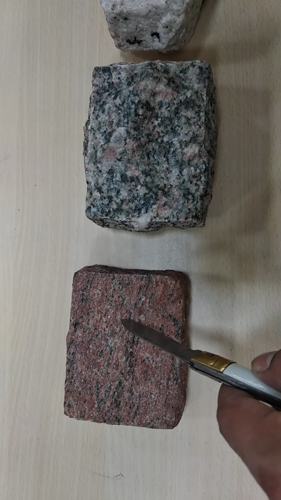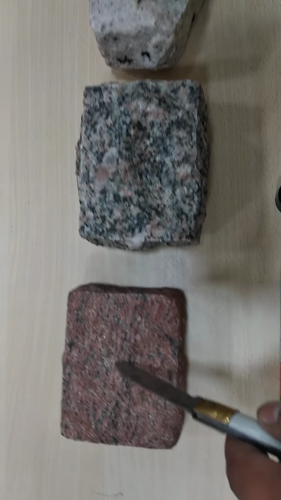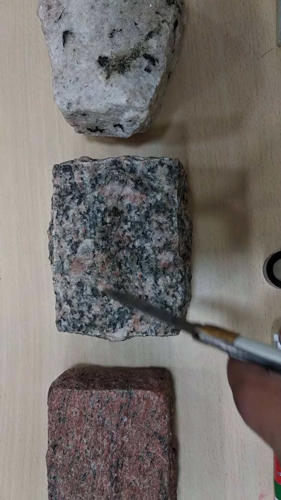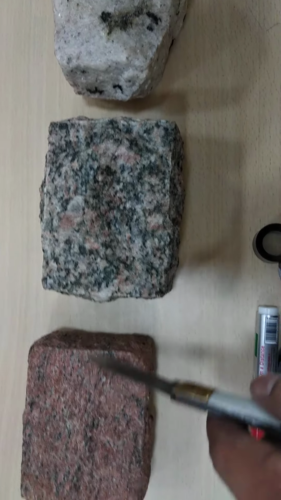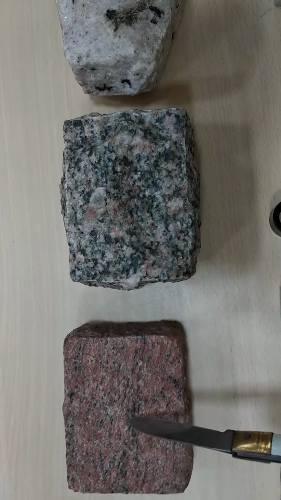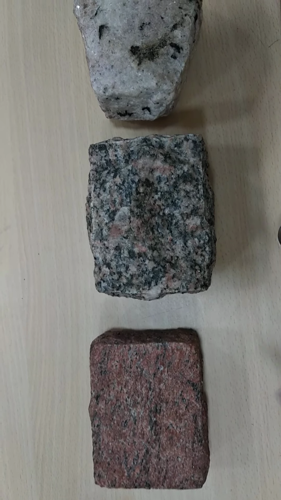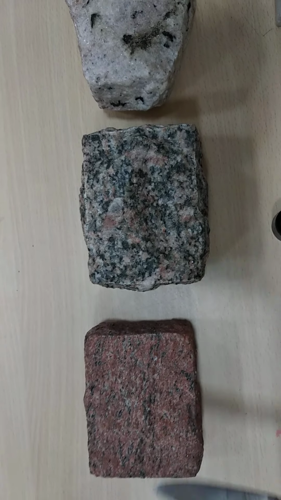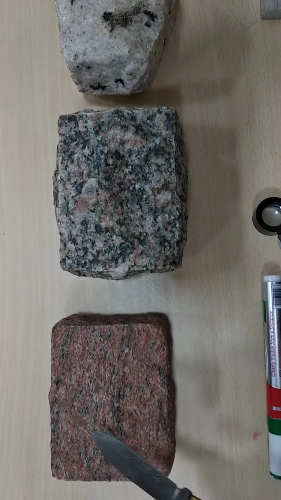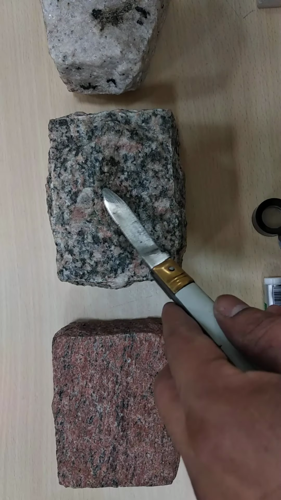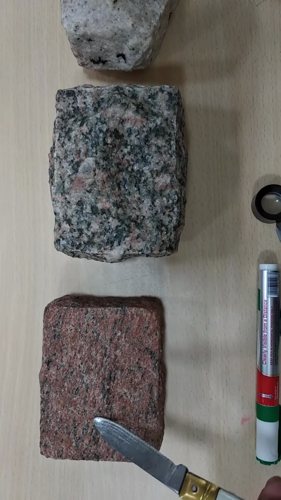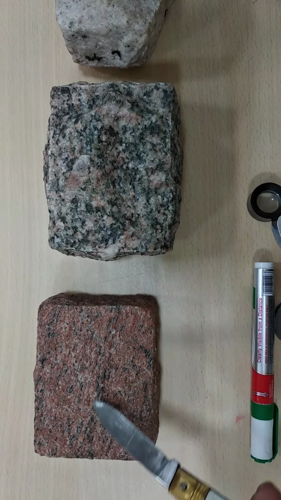You can see the flow textures, especially in the pegmatite and the other granite, where you cannot see the proper grains. This is called the porphyritic texture, and you can see this type of texture especially in hypabyssal rocks. For the mineralogical composition, the white patches are quartz, and the black color indicates the biotite mica, the flow texture you can see here.